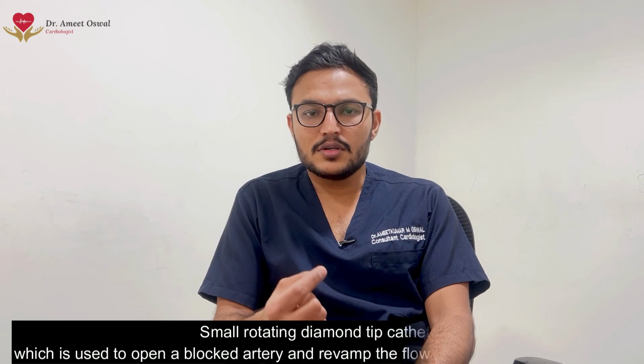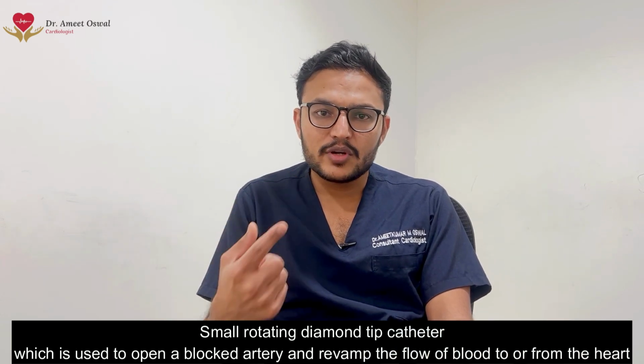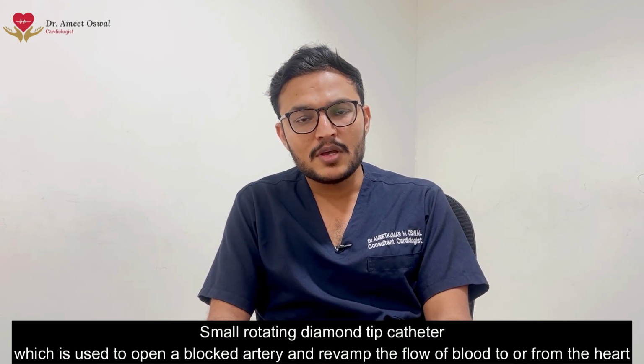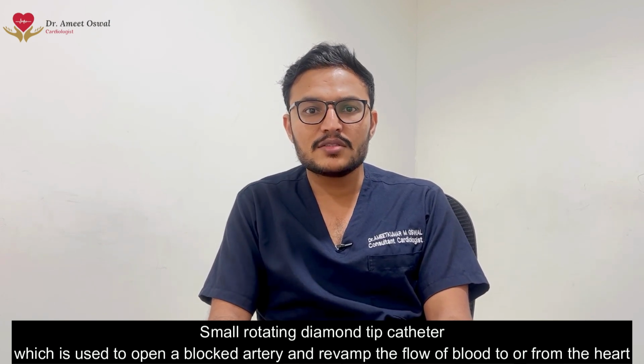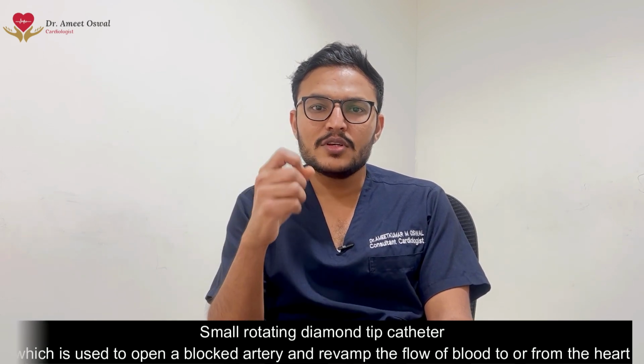Rotablation is a wire with a diamond-tipped, drill-like structure which rotates at a speed of 1,70,000 to 1,80,000 rpm within fractions of seconds, and thus cuts those hard calcium blocks into small, minor particles and clears the block. Then the stent is placed so that the block does not recur.